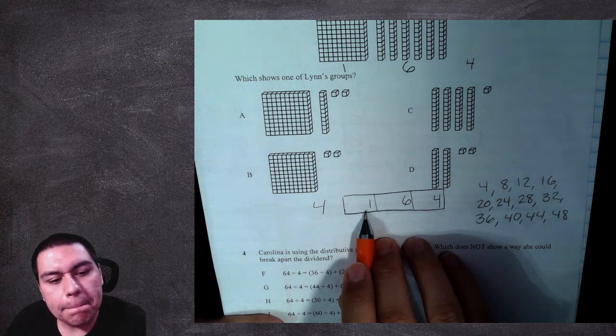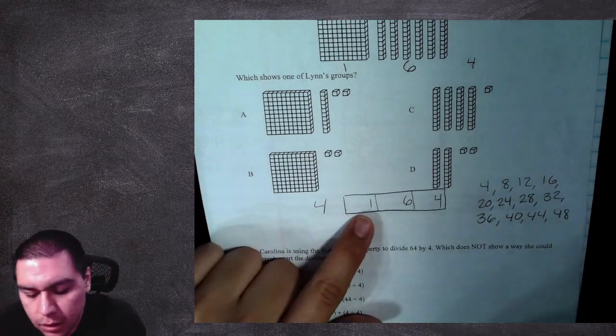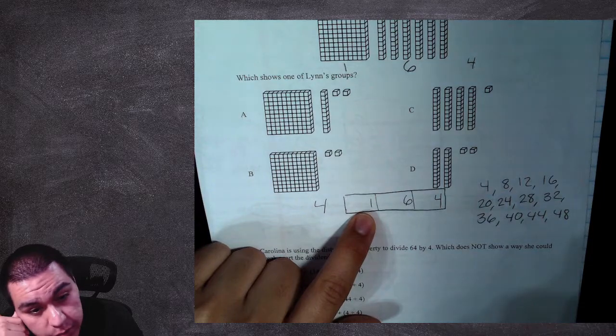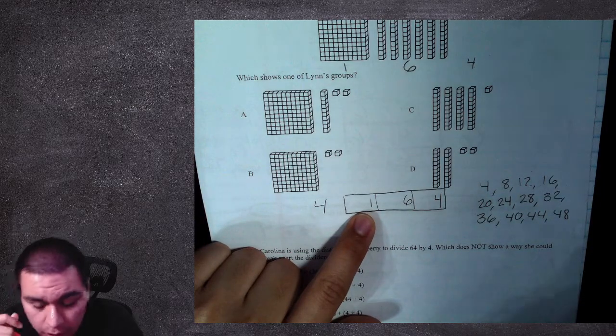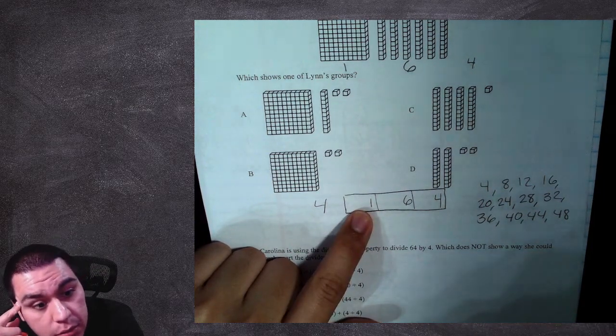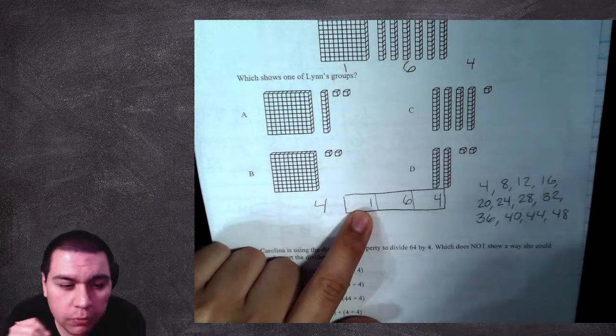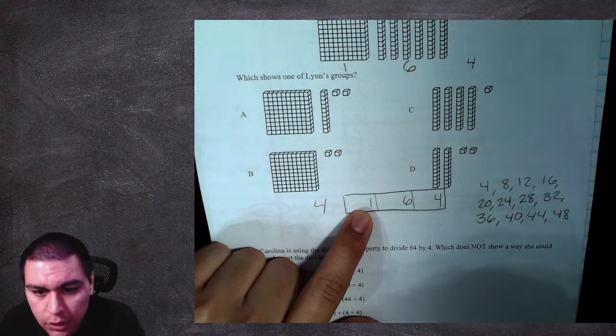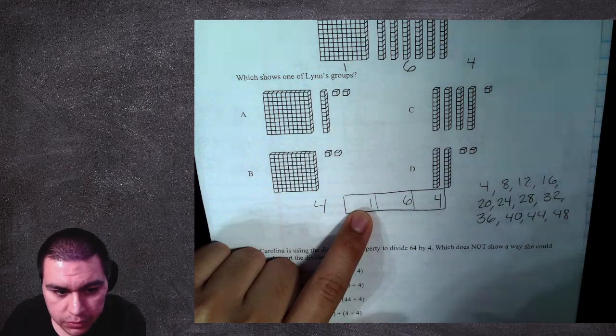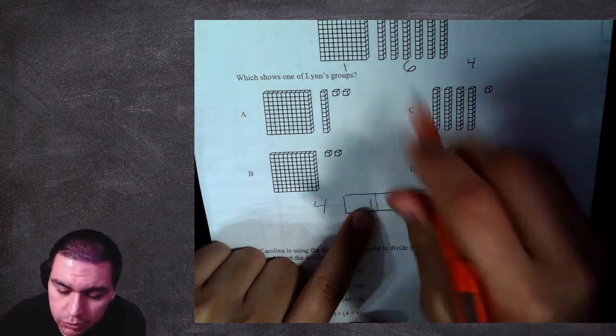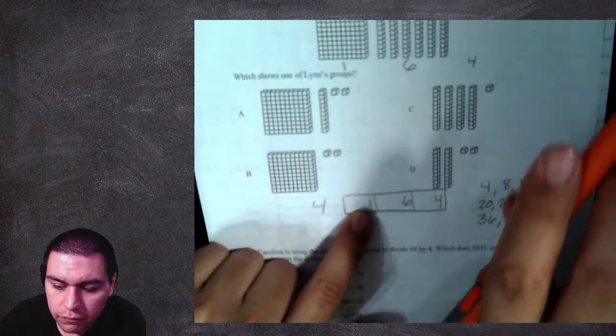Jada. I'm going to start with this first box, Jada. I've got 1 piece. I've got 4 groups. So Jada, if I go to all of my groups, give them each a piece. Here's 1 piece for you, 1 for you, 1 for you, 1 for you.